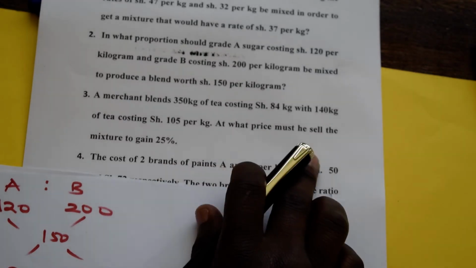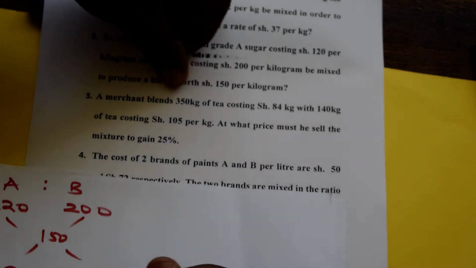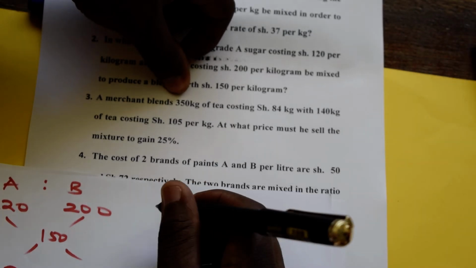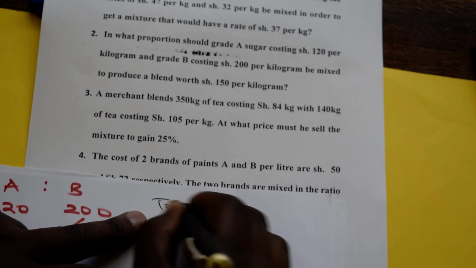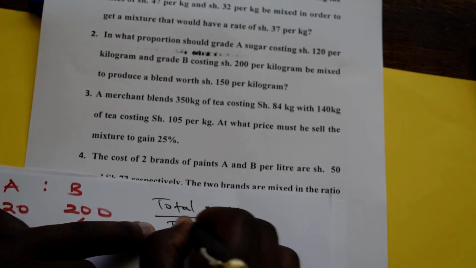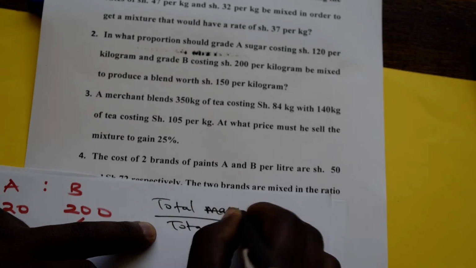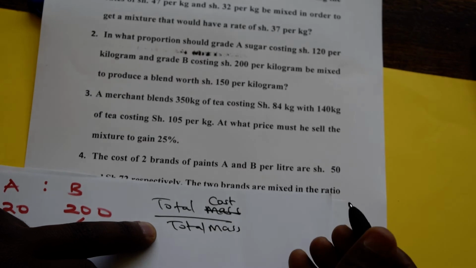At what price must he sell the mixture to gain 25%? So here we have already been given what we are mixing, so we go for total cost over total mass, which will give us the cost of 1 kg.